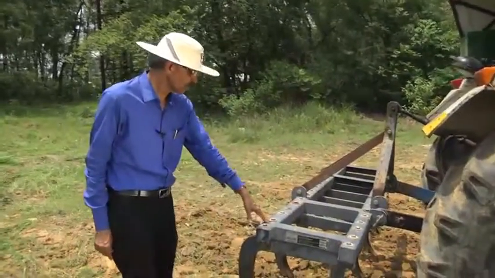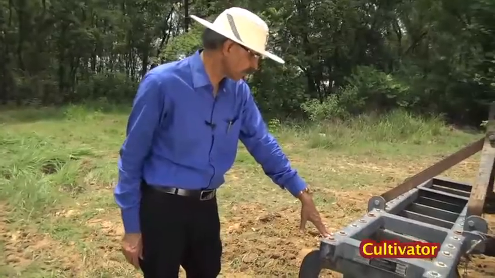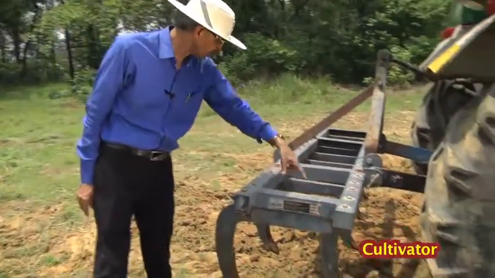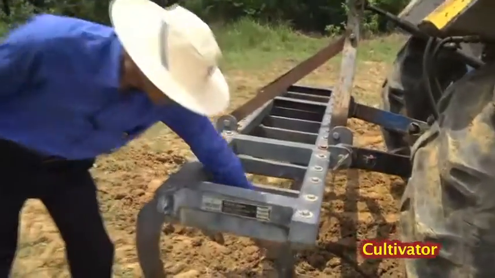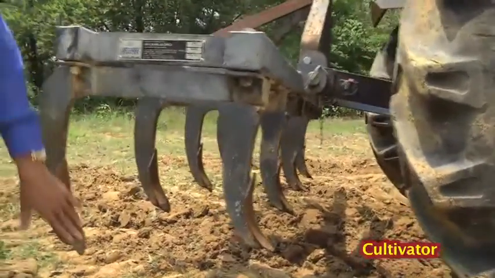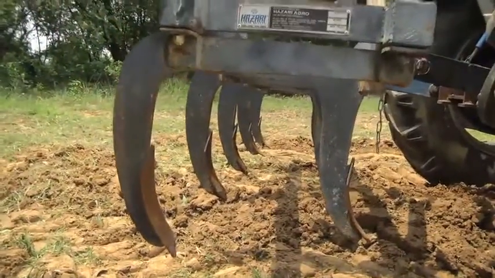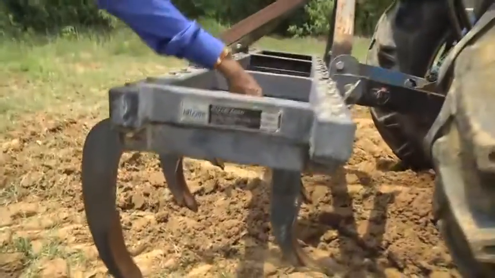Okay, this is another equipment which is a secondary tillage equipment. It is a 9-tine cultivator. You can see that 4 tines are in the front, and the 5 tines are in the back. This is the shovel, which is called a reversible shovel. Now, there are others which are spring connected.